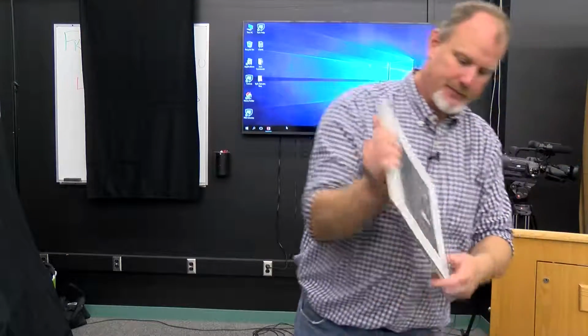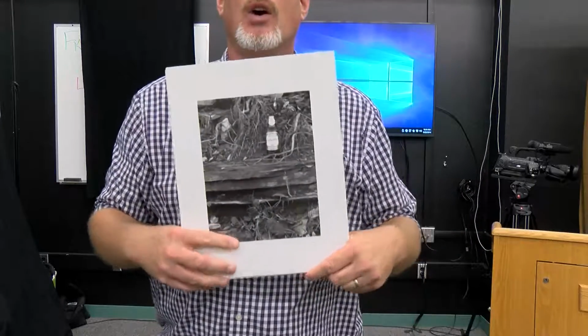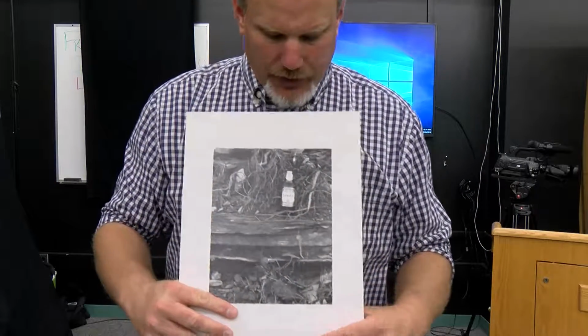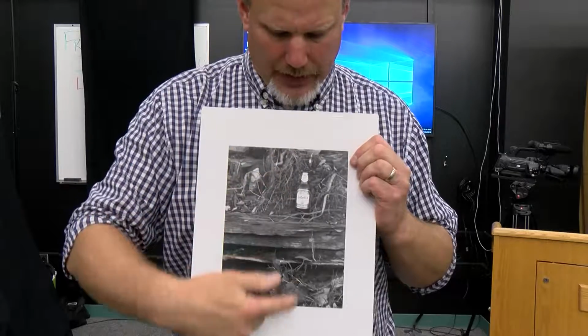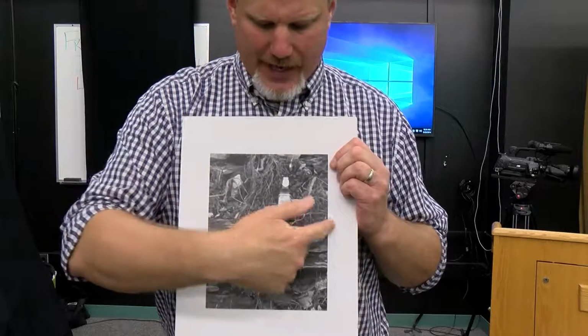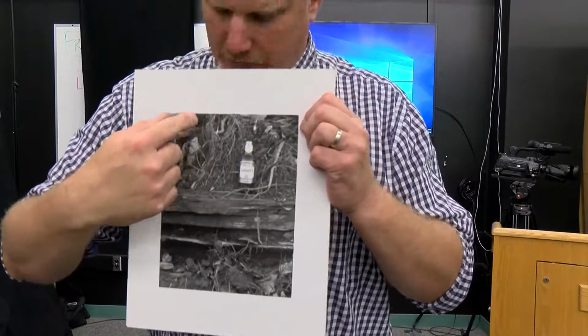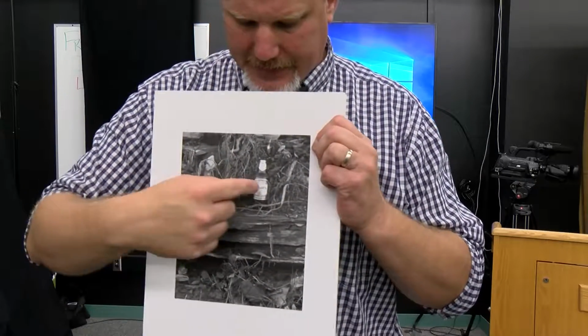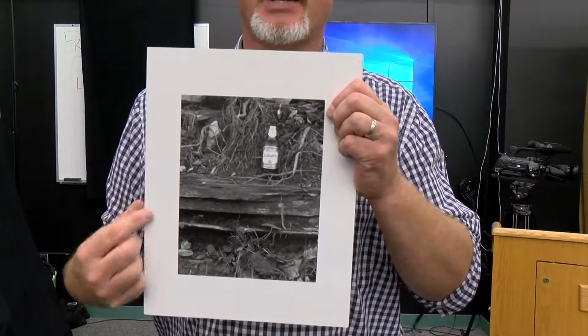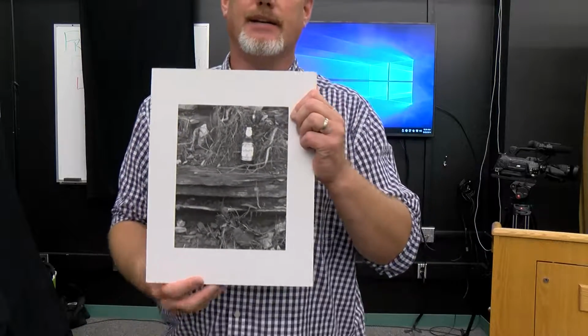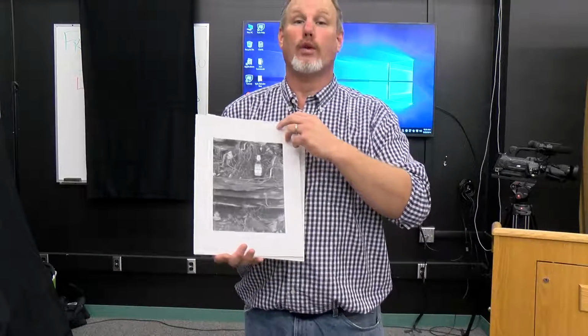Next one is rule of thirds. What you do here is you draw 2 vertical lines and 2 horizontal lines, and your subject should fit at the intersection of those lines. In this case, the bottle is at the intersection of the vertical and horizontal line. That's called rule of thirds.